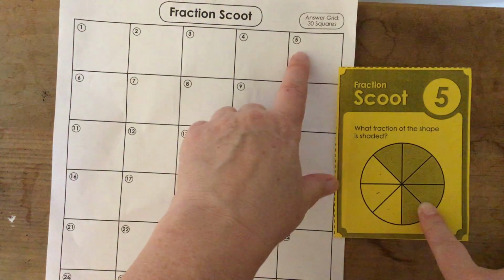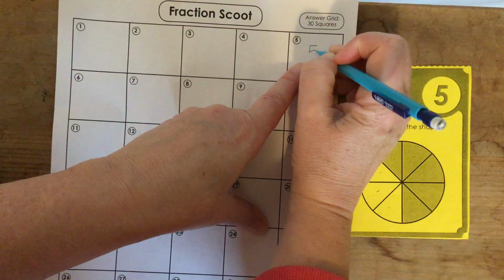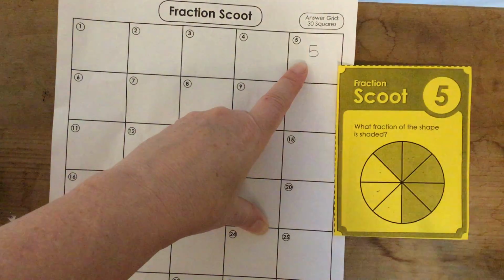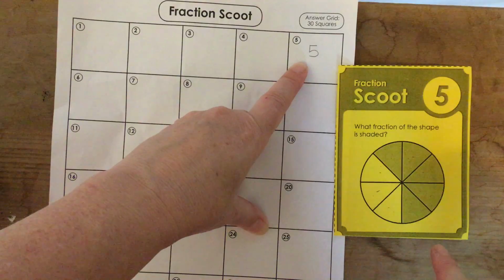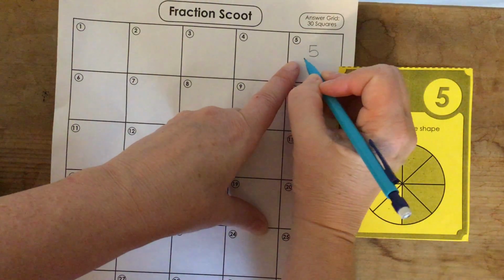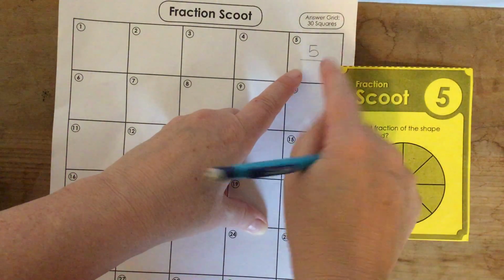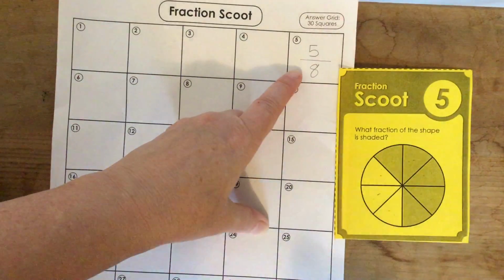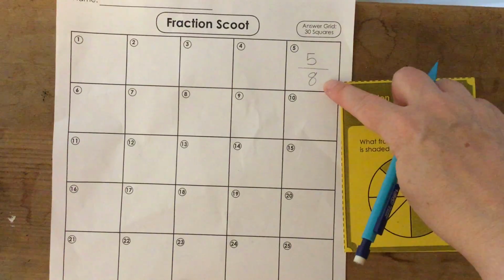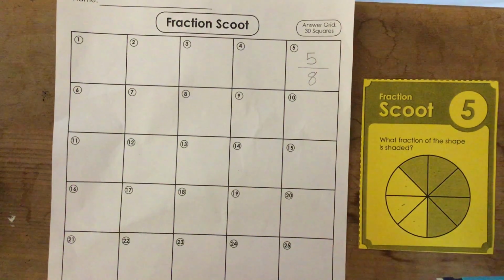Let me find box number 5. And remember, the number on the top is the part that's different in the whole. So 5 out of, and instead of saying out of, we draw the line. And then the number on the bottom is how many pieces there are in the whole. So we have 5 out of 8, or we would call that 5/8. All right, let's try another one.